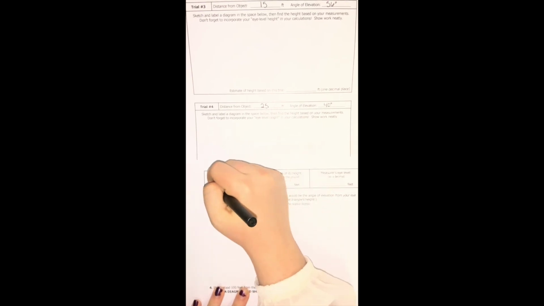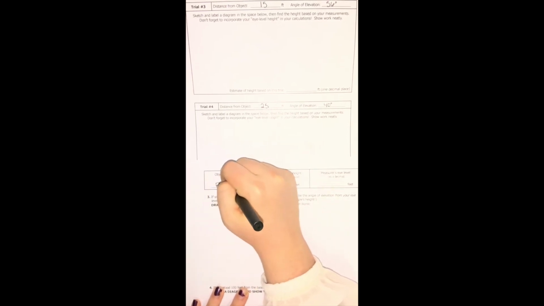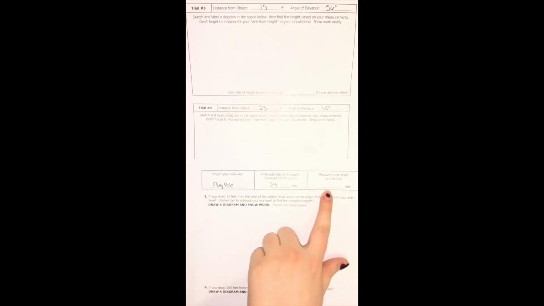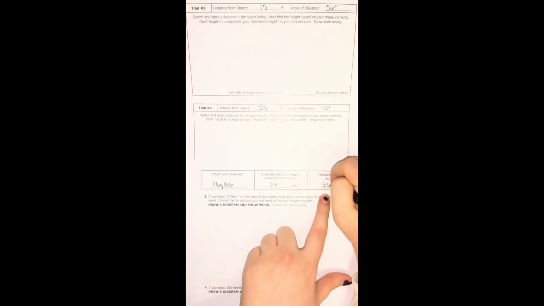Once you have that, on this page we have a space for the object we measured, which is a flagpole. We have a space for the final estimate of its height, and let's just say that our final estimate is 24 feet. And you might get something else, but I'm just going with 24 for the purpose of this example. And our eye level was 5.67. When you're solving the rest of these questions, you're no longer solving for the height of the object.